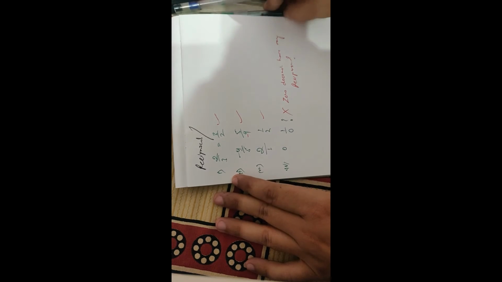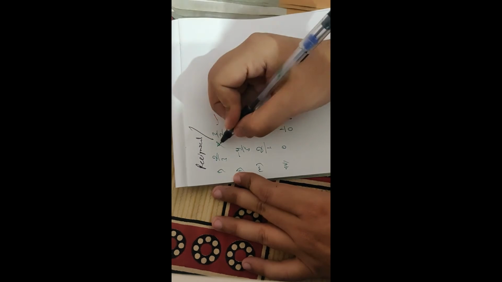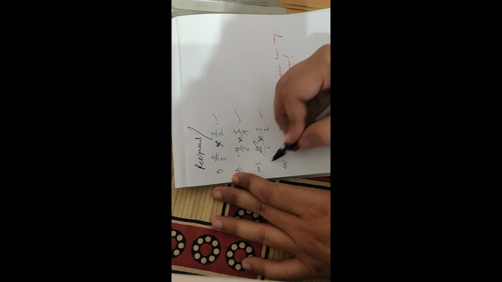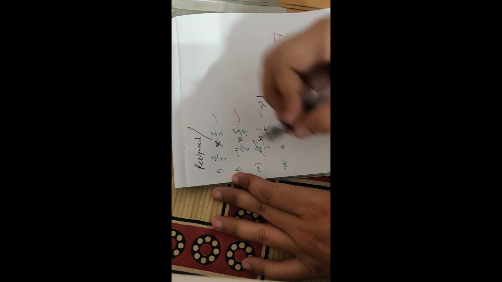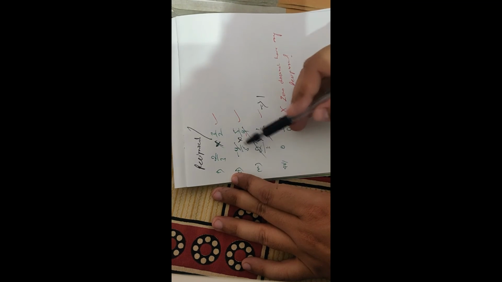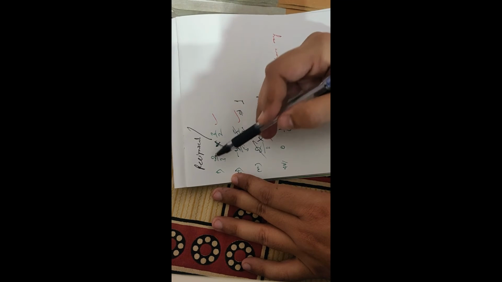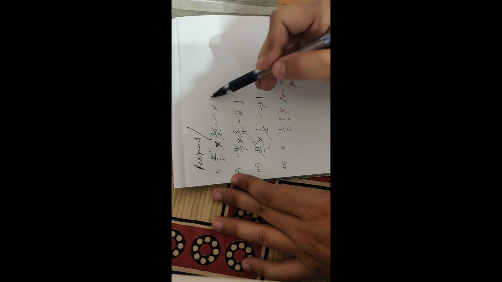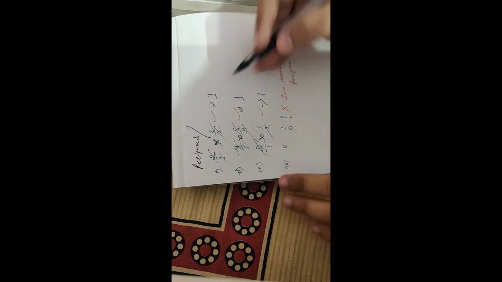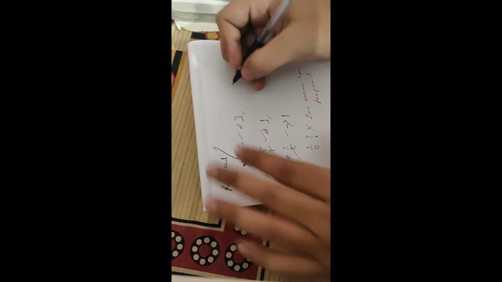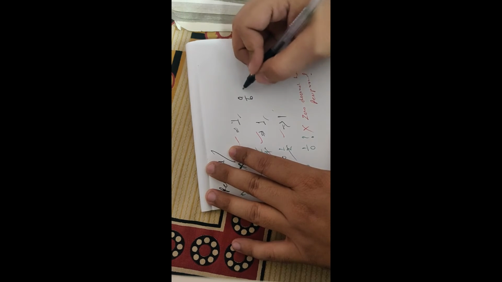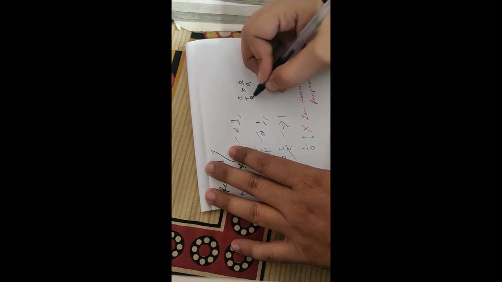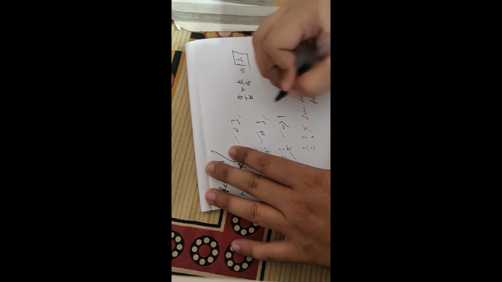Okay, so now check. If we are multiplying this, 2 got cancelled, result is 1. Minus 4 and minus 4 got cancelled, 5 and 5 got cancelled, the result is 1. 2 and 2 got cancelled, 3 and 3 got cancelled, the result is 1. That means if a number is multiplied by its reciprocal, the result is always 1. So algebraically, a upon b, then the reciprocal will be b upon a, will give you the result as 1.